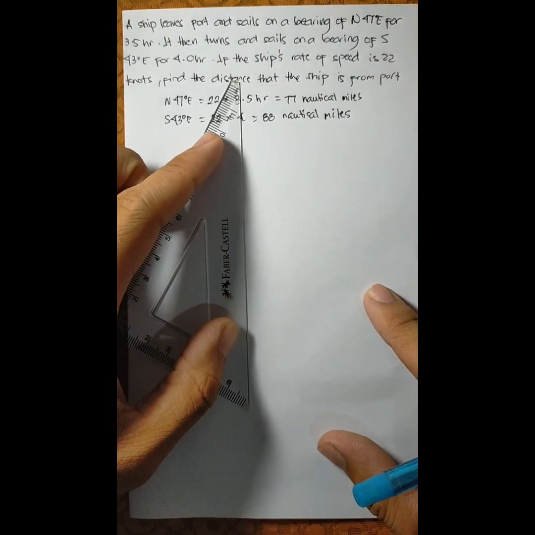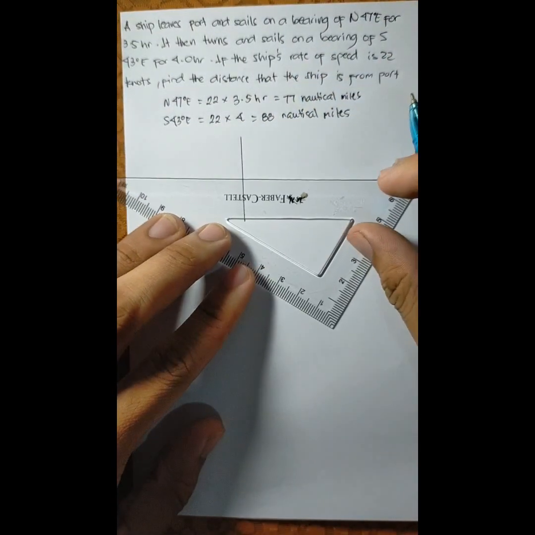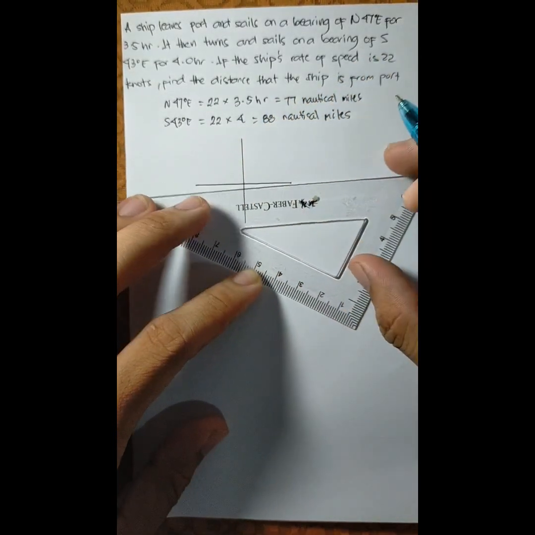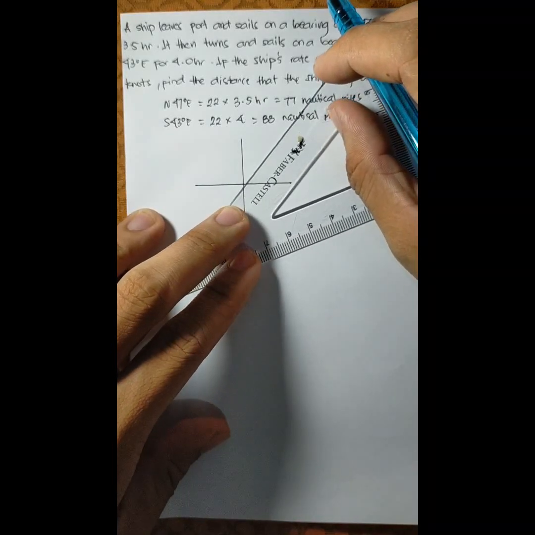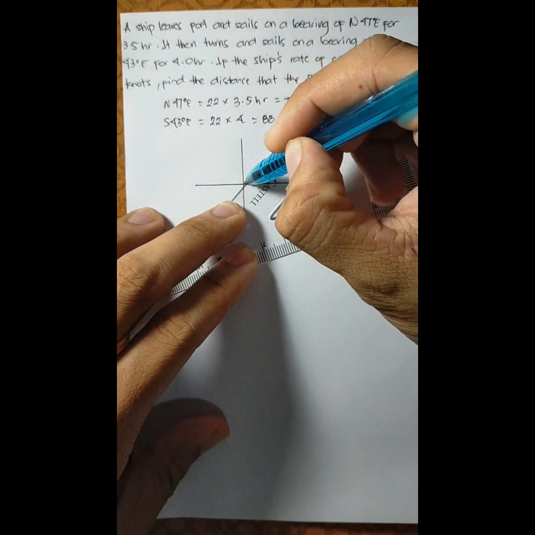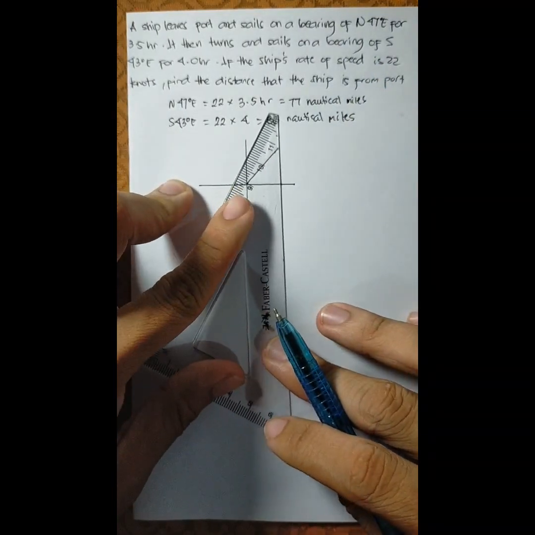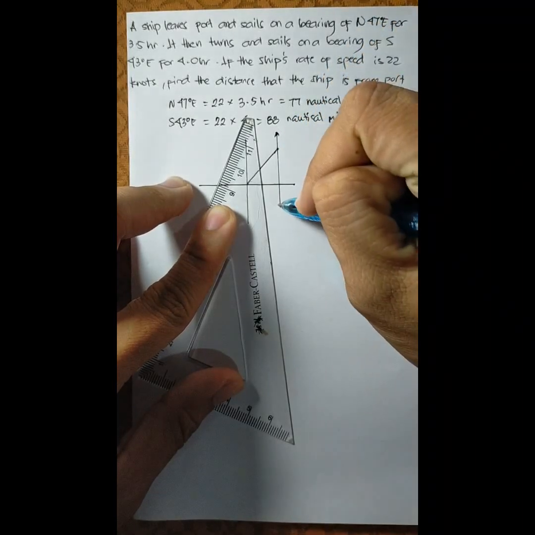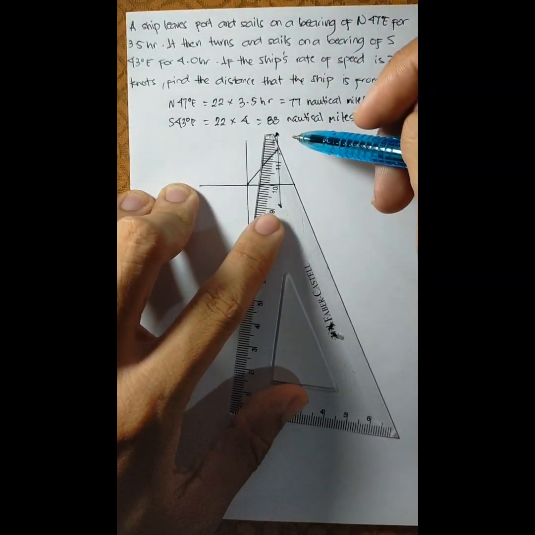So to sketch, we have north 47 degrees east, and south 43 degrees east.